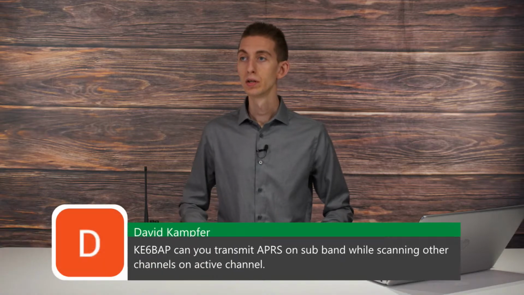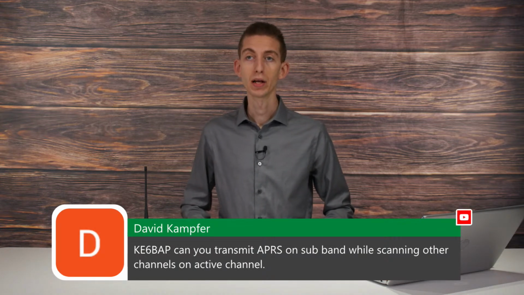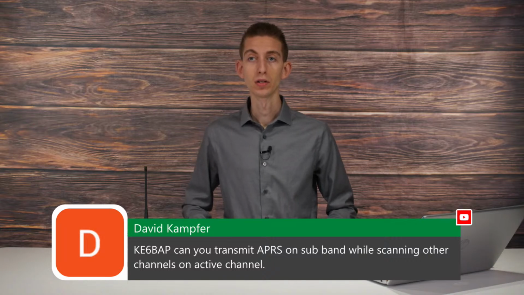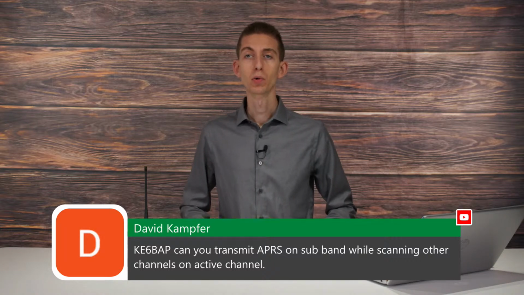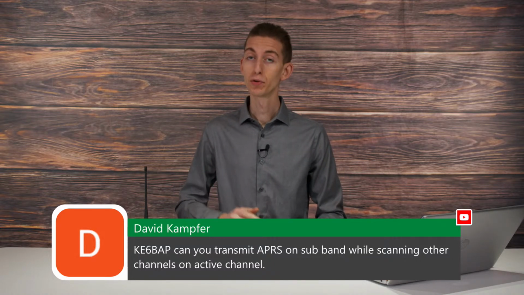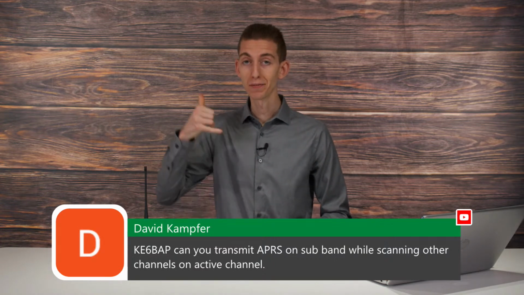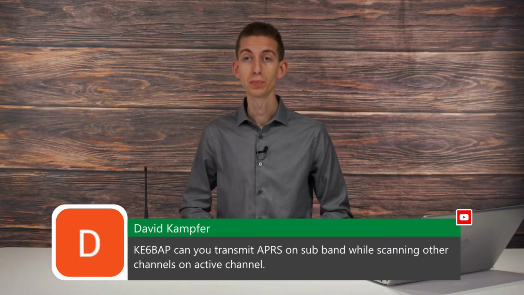Awesome. Appreciate the question. Let's see here. Here we go. David asks, can you transmit APRS on subband while scanning other channels on active channel? That's a great question. I'm not super familiar on the APRS side of things, so maybe if any of you folks are, you could definitely chime in and help David out. If you want to learn more about it, give us a call. We have some awesome technical folks in-house who'd be able to help you with that.